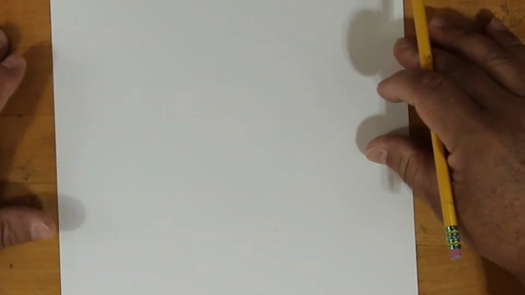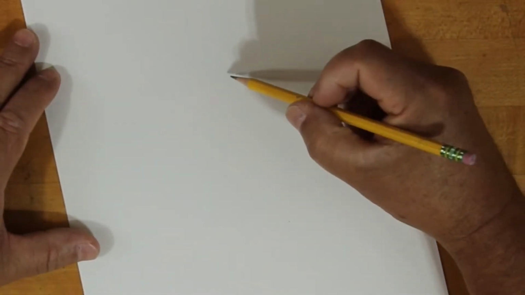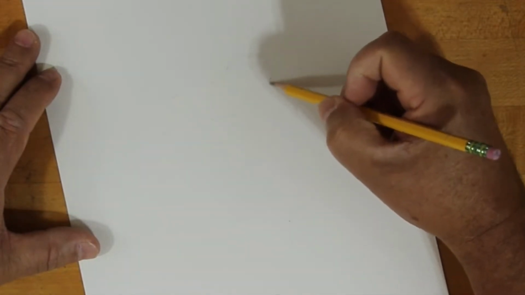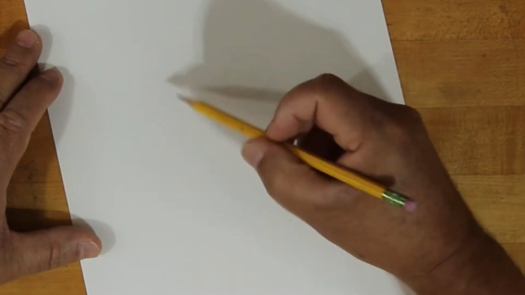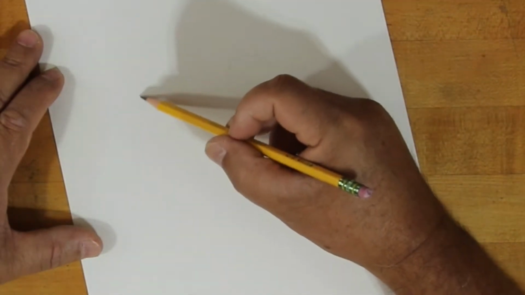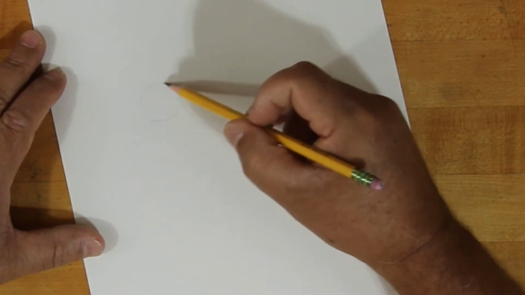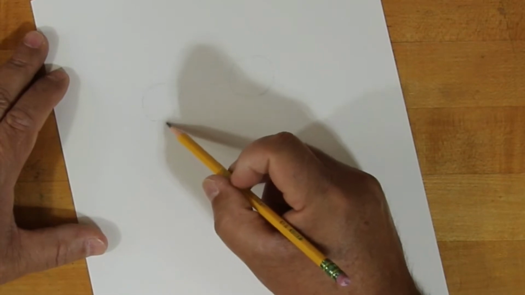When you start, make sure that you're using the sketching techniques that we learned in class, and start with the bigger stuff and work your way towards the small stuff. Keep everything nice and light. I'm going to speed through this process because you already know how to do this, and then we'll come back for step 2. Remember, step 1 is going to be the sketching part.